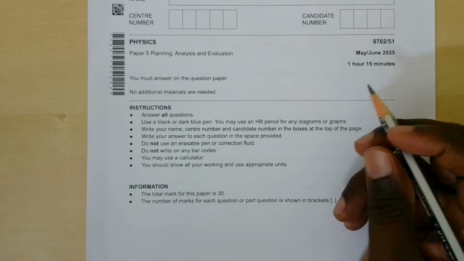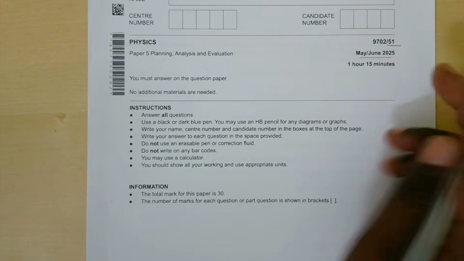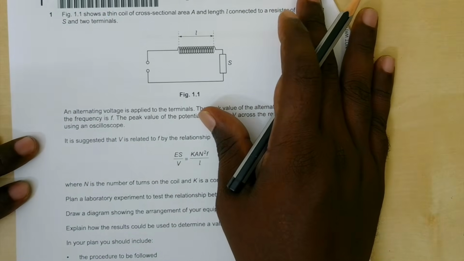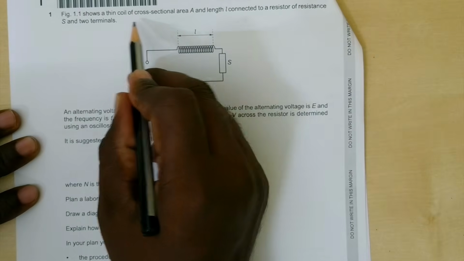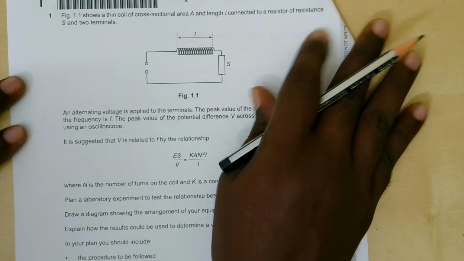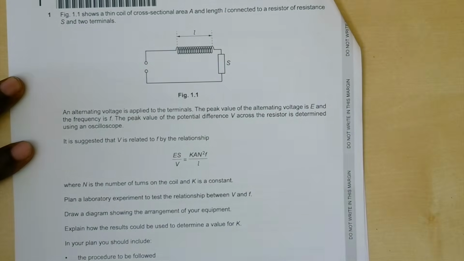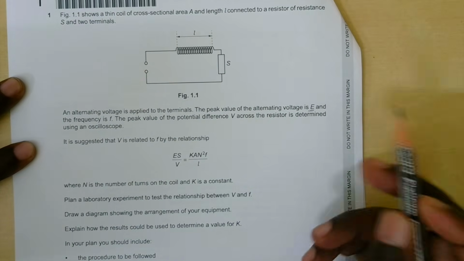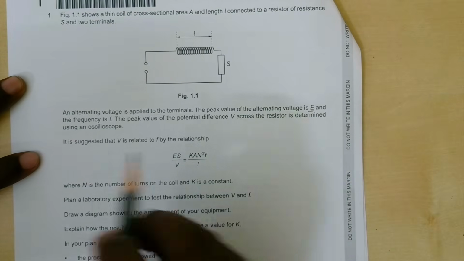Yes, sir. Okay, let's solve this paper, summer 2025, 5-1, paper 5. Let's see the question. A thin coil of cross-sectional area A and length L is connected to a resistor of resistance S and two terminals. An alternating voltage is applied to the terminals. The peak value of the alternating voltage is E, and the frequency is F.